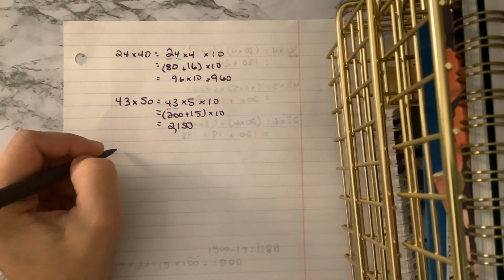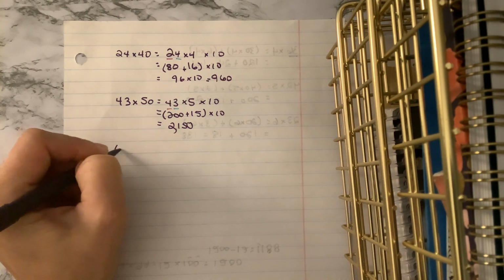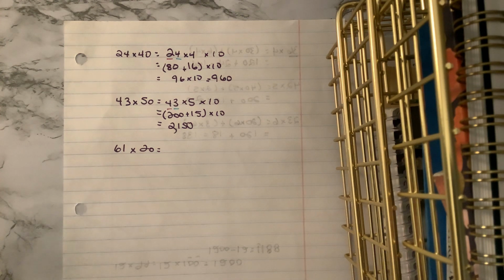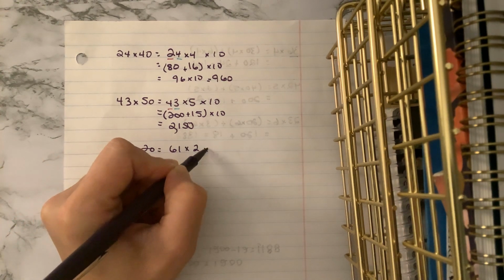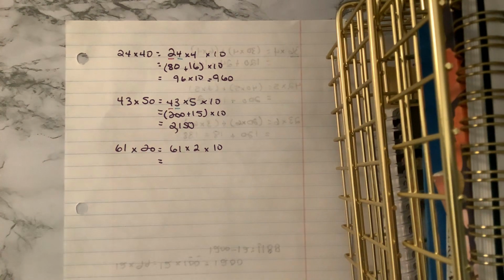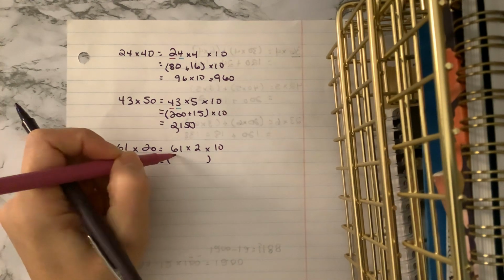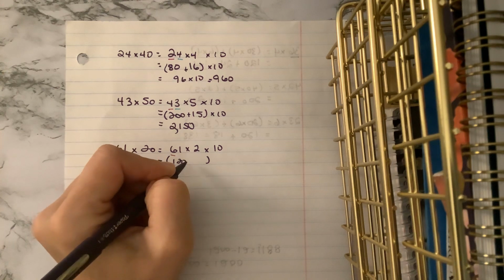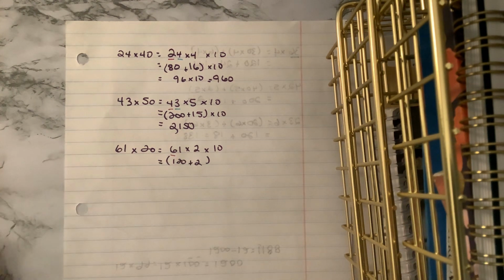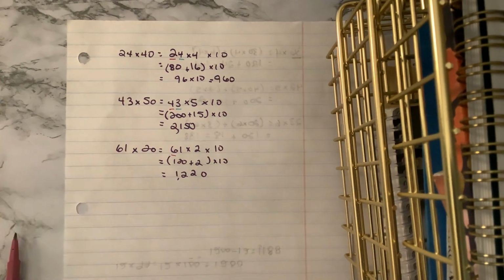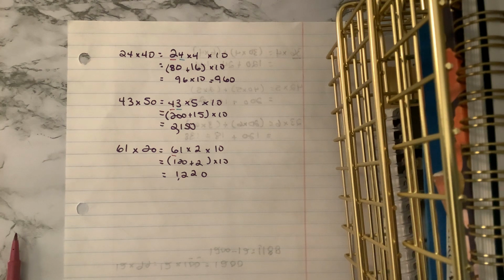If you haven't paused, now is definitely the time. So let's say 61 times 20. So 61 times 2 times 10. Maybe you did 61 times 2 in your head. If not, remember 60 times 2 is 120. 1 times 2 is 2. We add these together to get 122 and another 0, 1,220. So fifth graders, this is how we're going to save 10 for last.